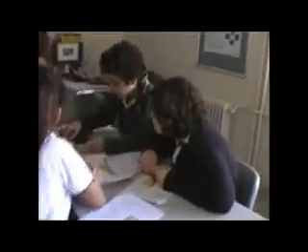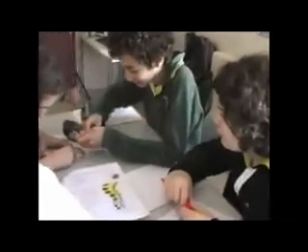Now, the next thing you will do is to measure a pencil. Measure the length of your pencil. One of your pencils.